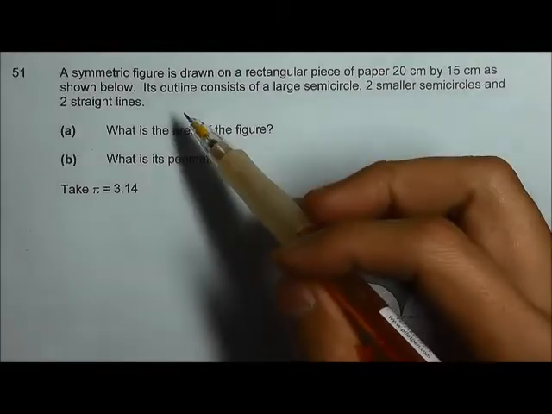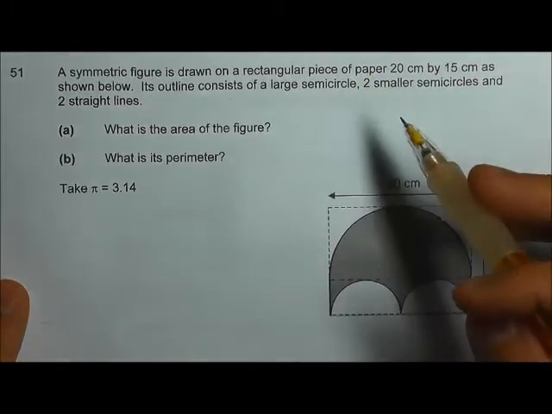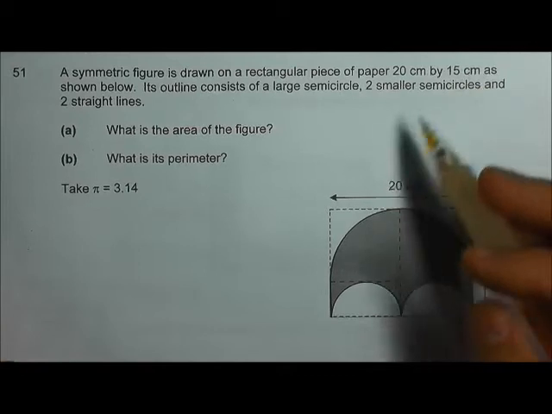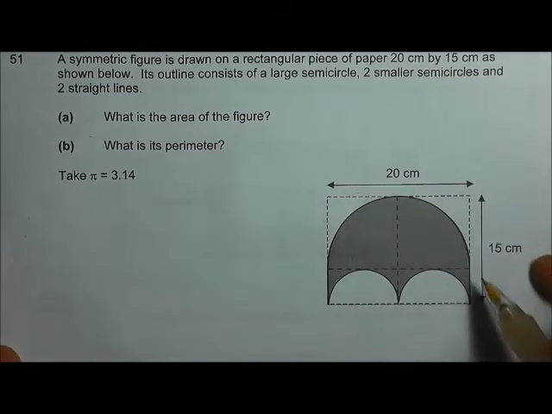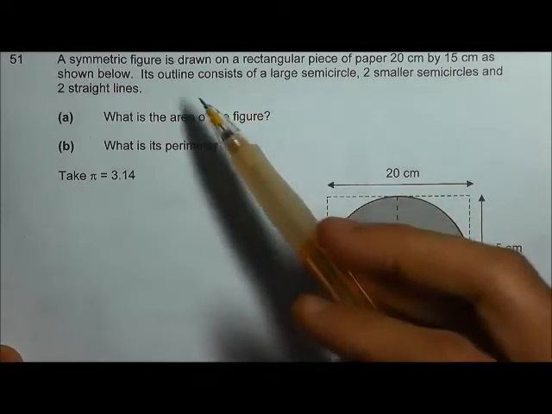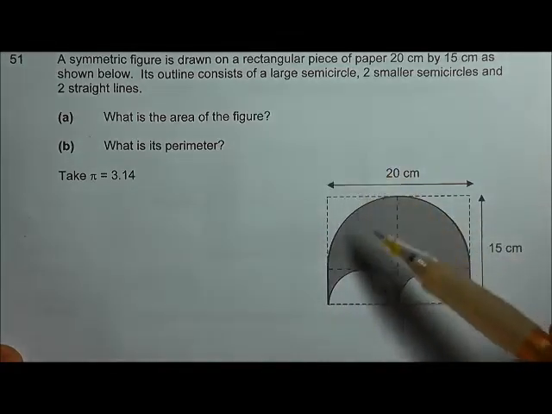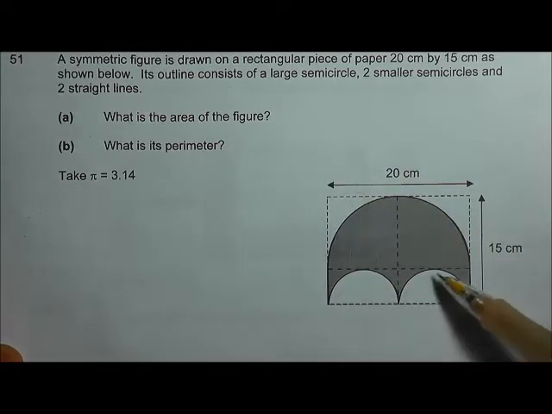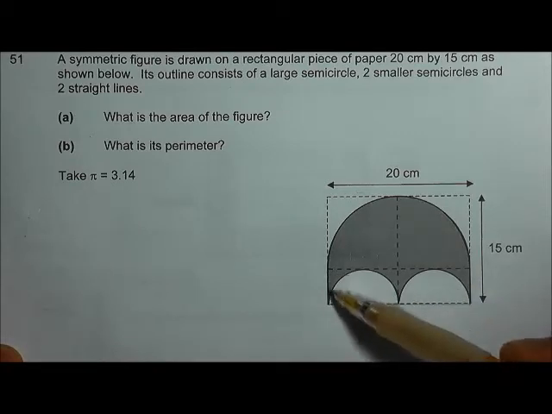Here we have a symmetric figure that is drawn on a rectangular piece of paper that is 20 cm by 15 cm as shown here, 20 by 15. And its outline consists of a large semicircle followed by two smaller semicircles and two lines here.